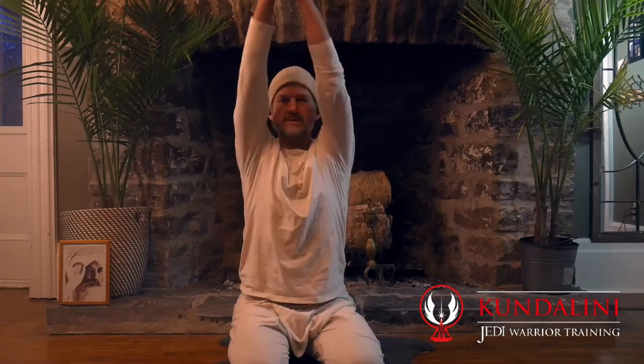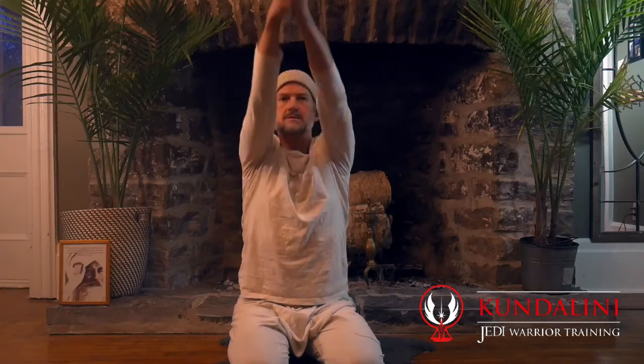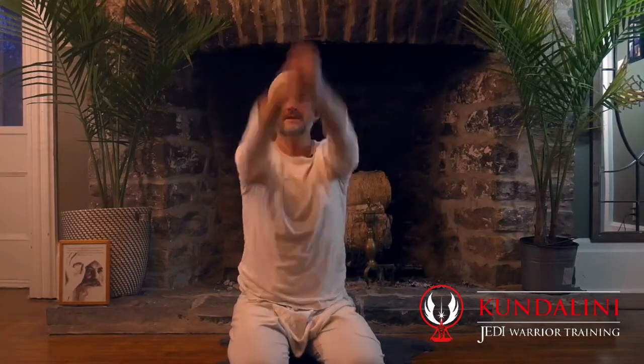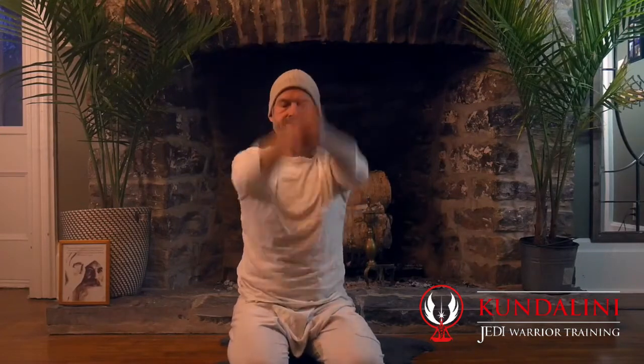Exhale. Now interlace your fingers together and right thumb goes over your left thumb. And we're now going to do arm pumps, inhaling the arms up and then bringing them down as though you're chopping wood or you're swinging a sledgehammer. Inhaling up, exhaling down, eyes closed, focus at the third eye.